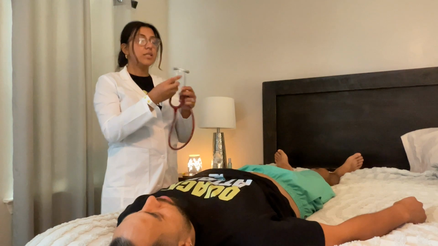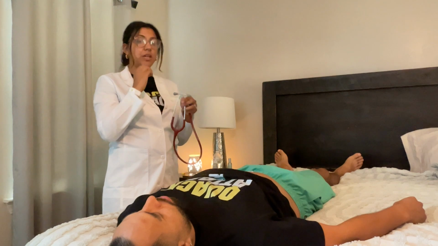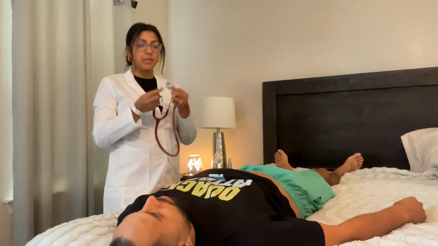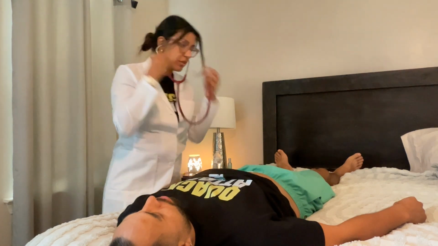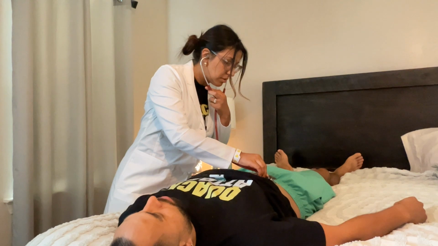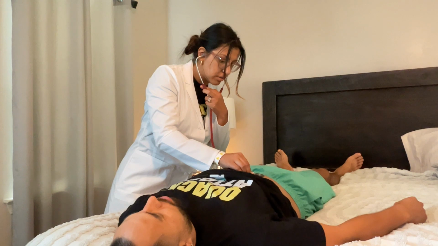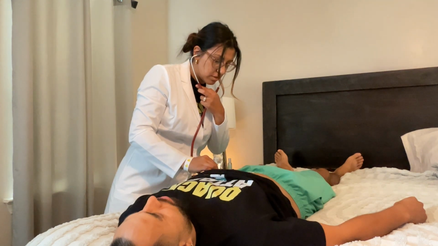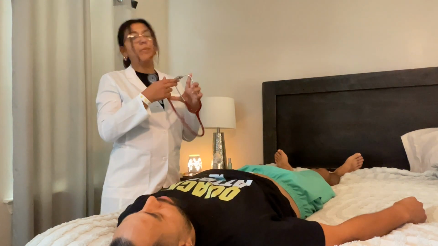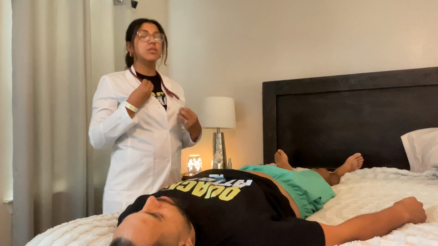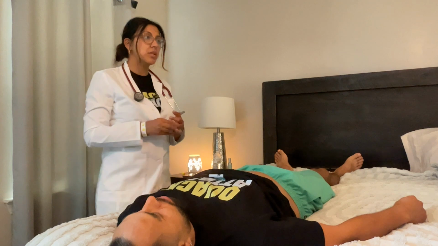Here we're checking for any presence, characteristics, or bruits of the gut. If you do hear a bruit, it can mean a carcinoma or hepatitis. We are checking if the patient has normal, hyper, or hypoactive bowel sounds. If your patient doesn't have any bowel sounds, you do want to keep listening for 3 to 5 minutes in each quadrant to make sure that it's just not a slow sound.